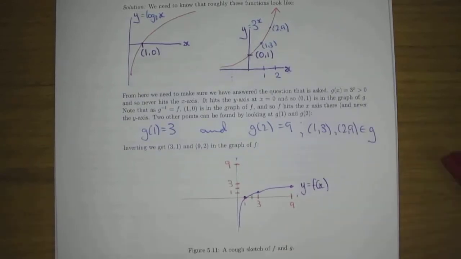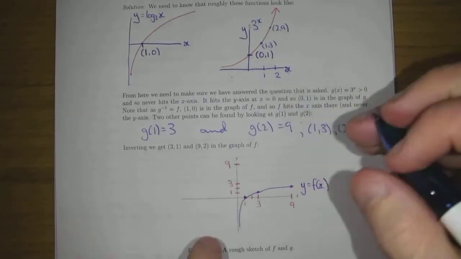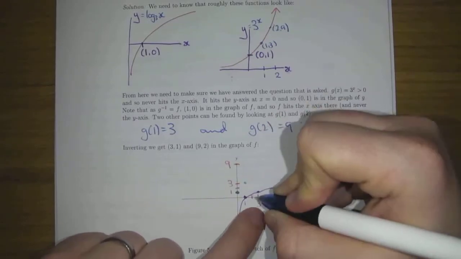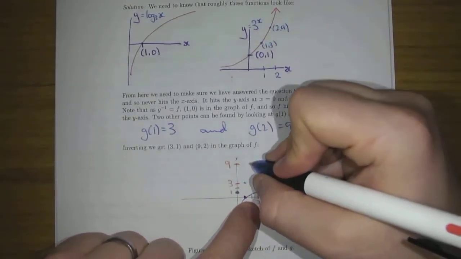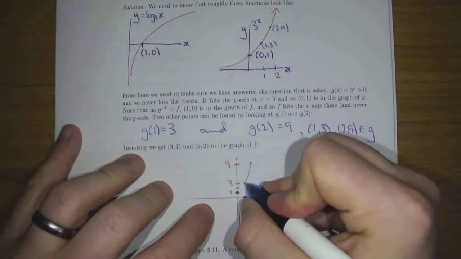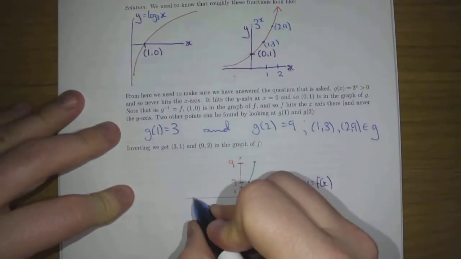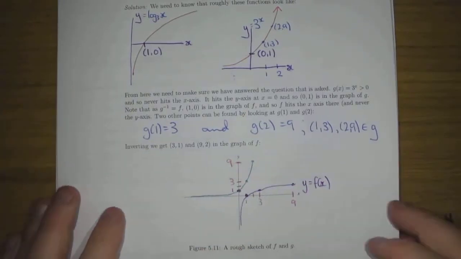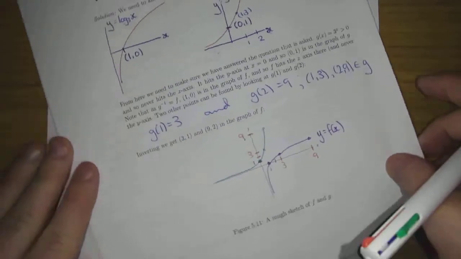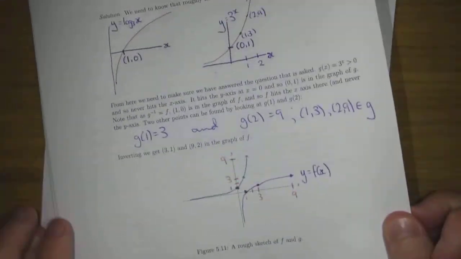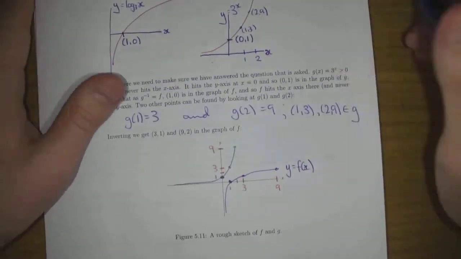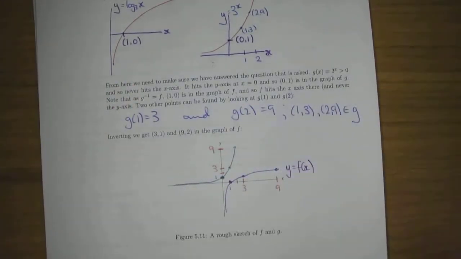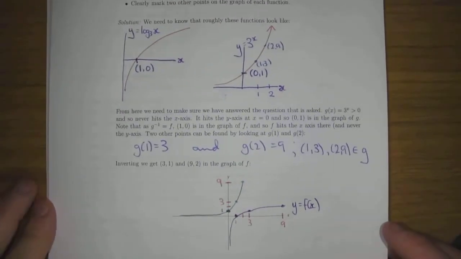And now let's do some points on the g. So on the g, we have 0, 1. We have 1, 3. And we have 2, which is now here, 9. There's probably a few other options, but this is what you're talking about. You can get one graph from the other, but they have a symmetry. I won't write it down because I'm not sure, but I think it's something like x equals y. So that's that question done.